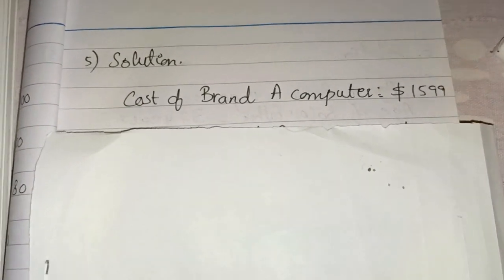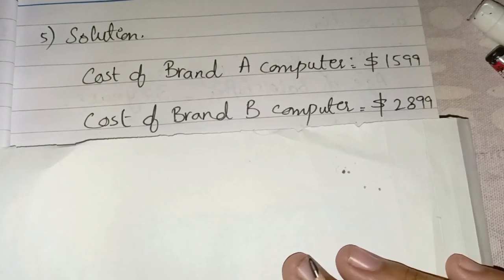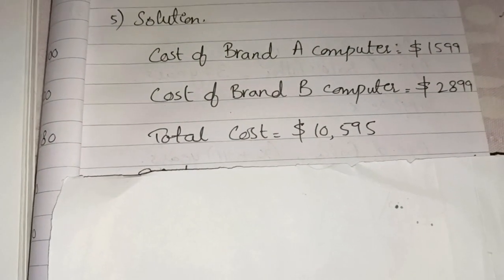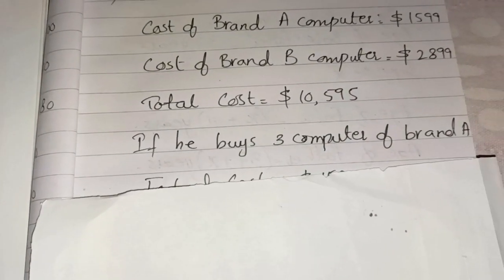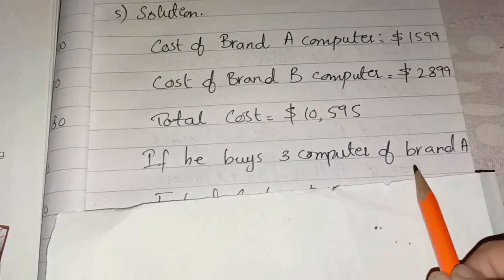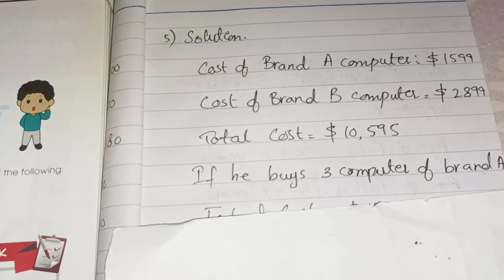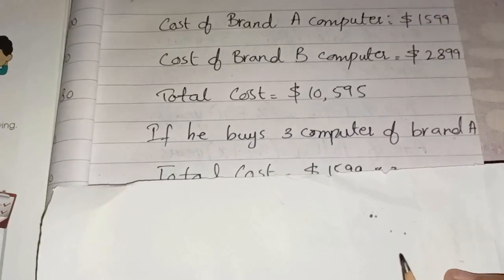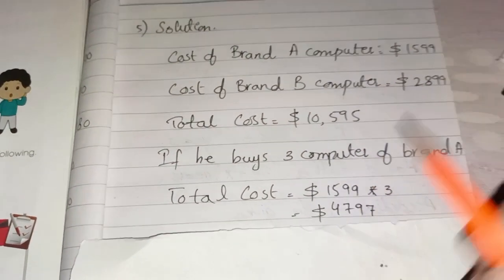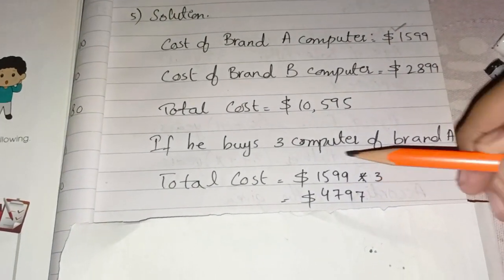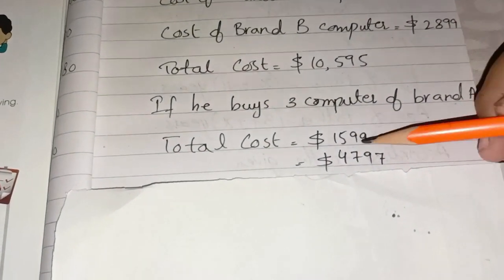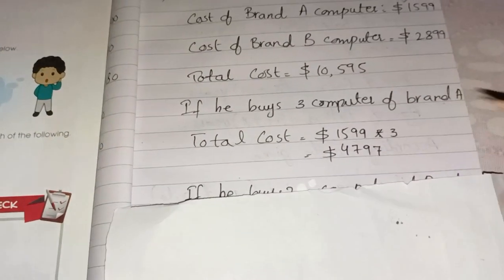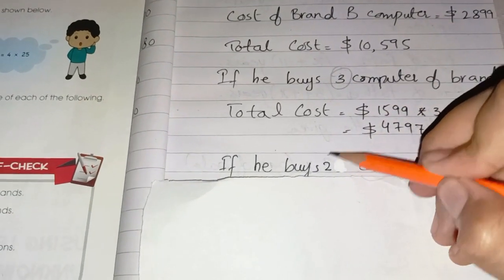Brand A costs $1,599. Brand B costs $2,899. The total cost they paid is $10,595. Suppose he buys 3 computers of brand A, because they bought 5 computers in total. We multiply the amount of brand A by 3. 1,599 multiplied by 3 is $4,797. The remaining is 5 minus 3, so 2.